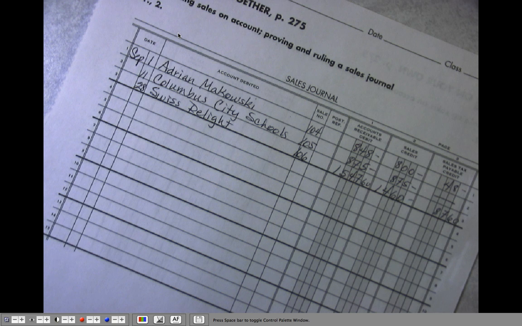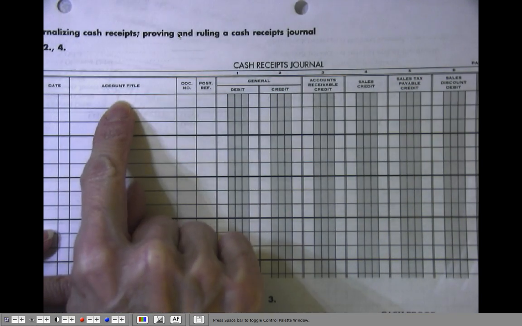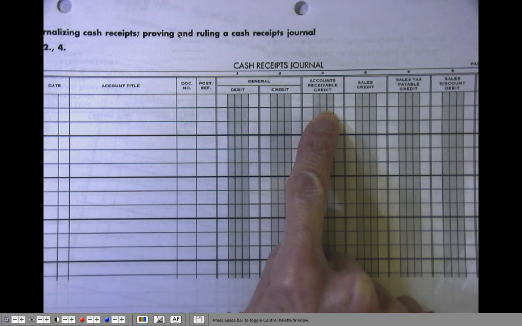Doggone it, I didn't pull out a cash receipts journal. Let me see if I can find one here. Here's one right here. If you sell on account, eventually these people are going to pay you on account. And you'll come in and write the customer's name in again, and it will get credited in this column.